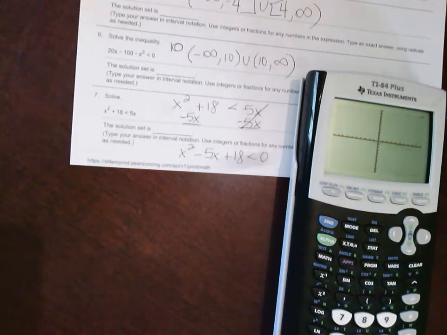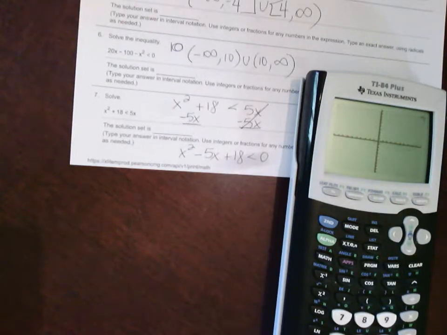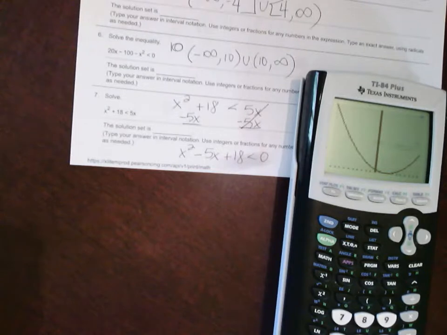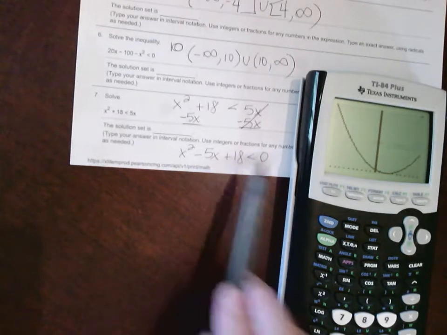Now let's do zoom 0. Look where that x squared minus 5x plus 18 is. It wants to know where it is below the x-axis.